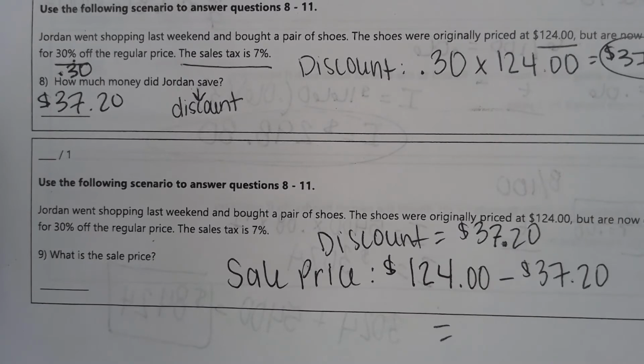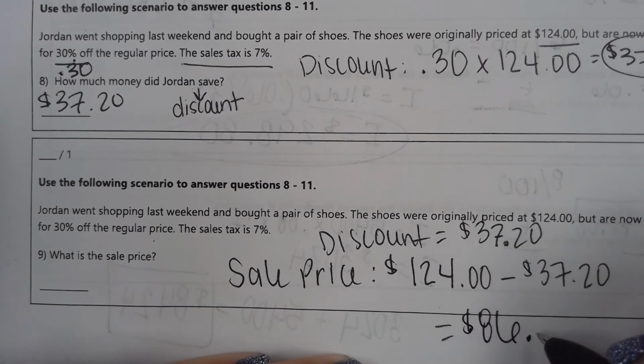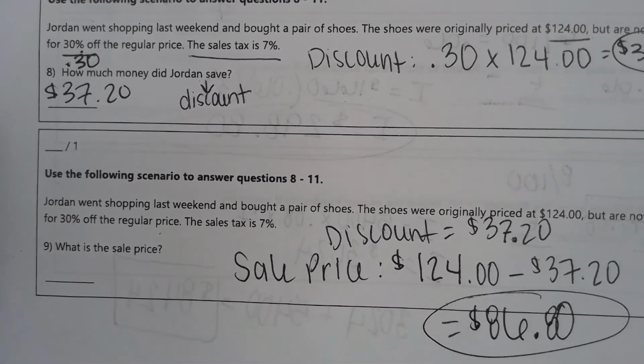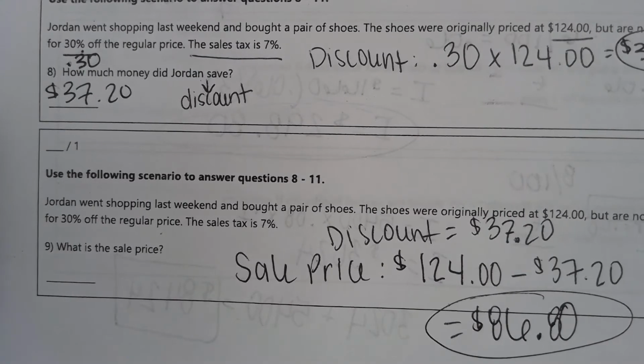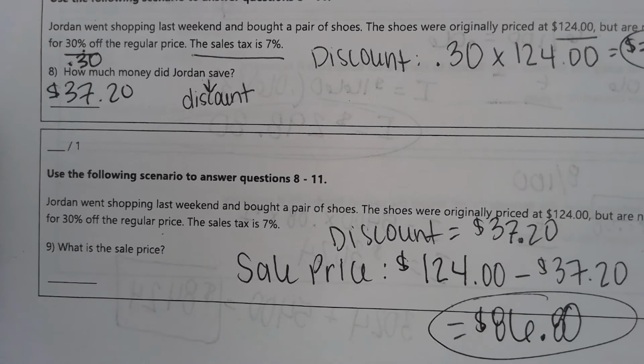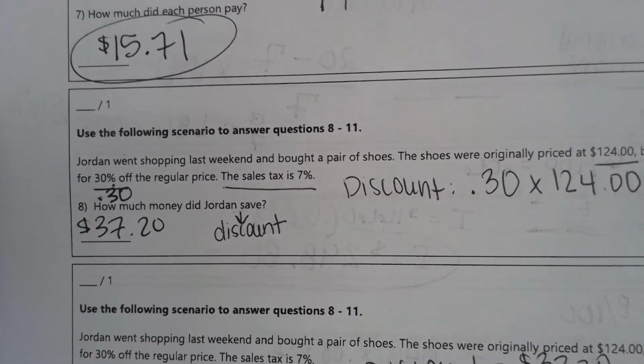So when I do that in my calculator, $124 minus $37.20, I get an answer of $86.80. So this is how much our shoes are after the discount. Again, you guys can pause the video at any time, but I'm just going to keep moving on.